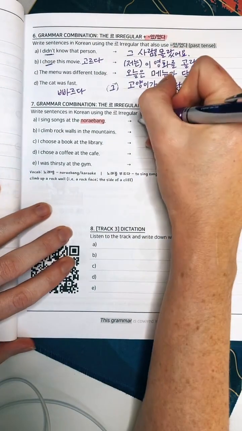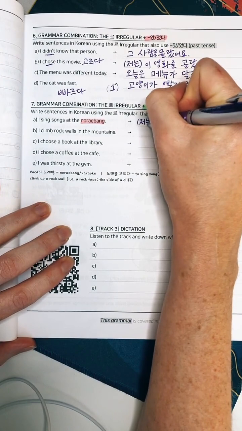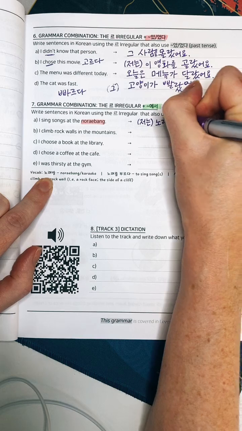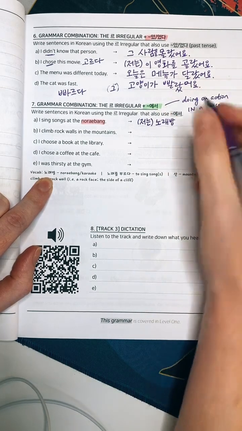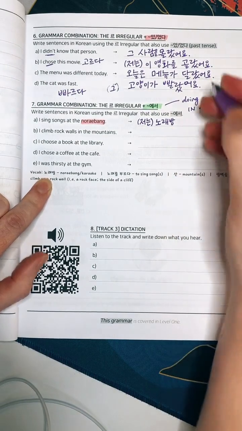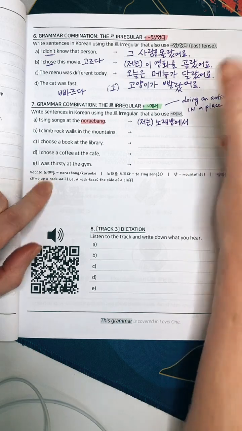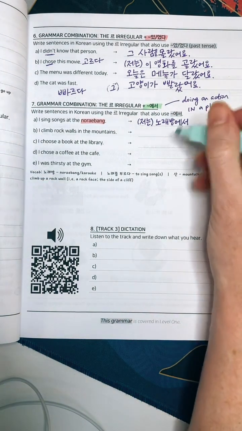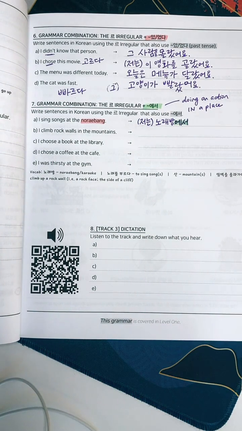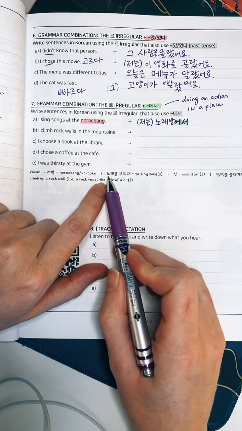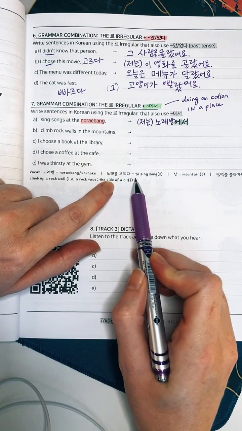All right. So I sing songs at the norebang. You can start with an optional 저는. Now the norebang has been provided. We'll put that first. Norebang. Now this is the location at which you're doing some action, right? You're singing songs there. So this is the place that the 에서 particle goes to show that the norebang is the location that you are doing the action of singing. 노래방에서.